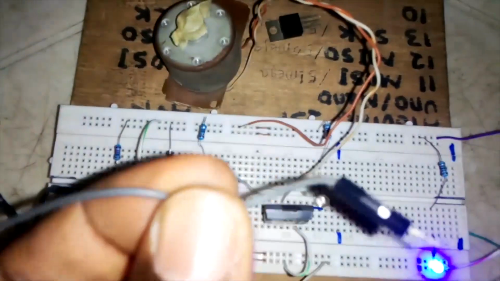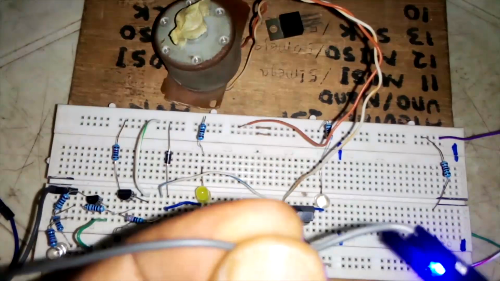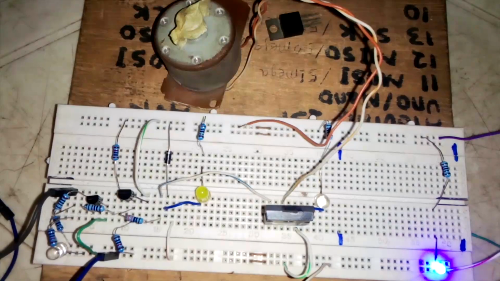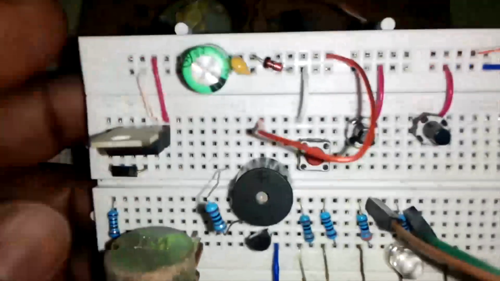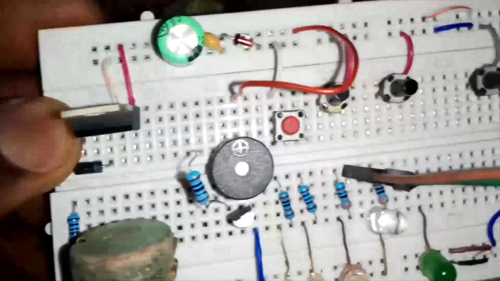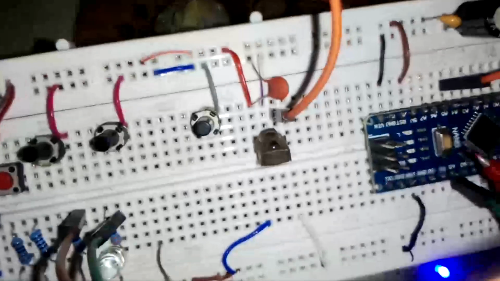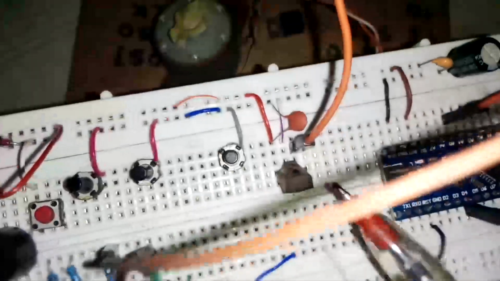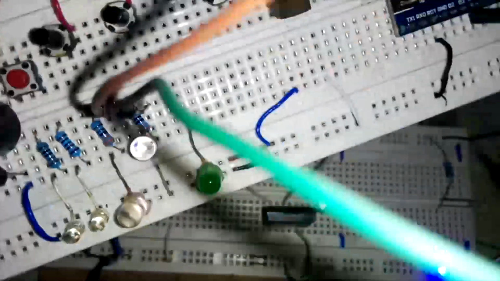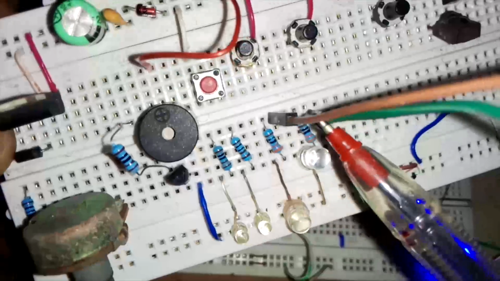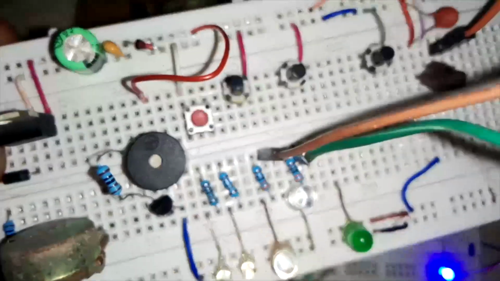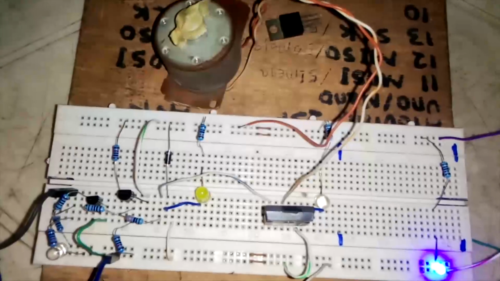I'm going to feed in this point now from the output of a microcontroller. So let me bring my Arduino Nano. Look at this. This is an infrared remote control. Now this is the output, the PWM. I'm going to be using this pin now to control this motor.